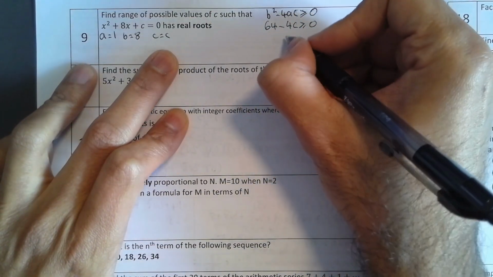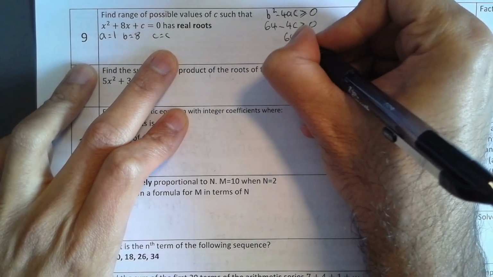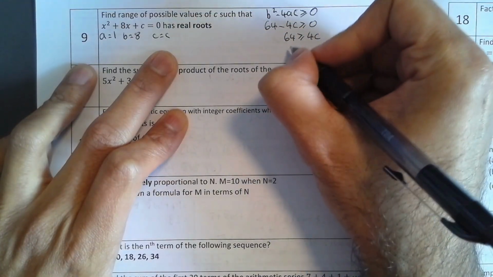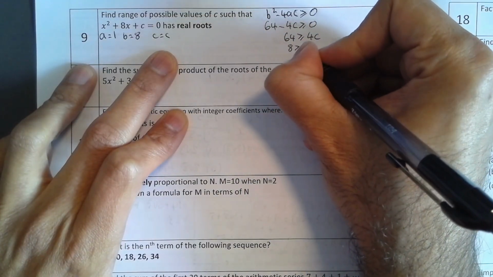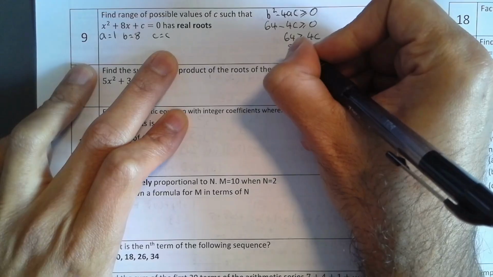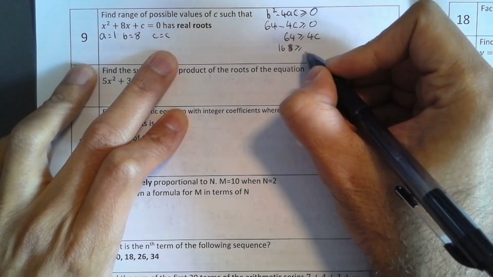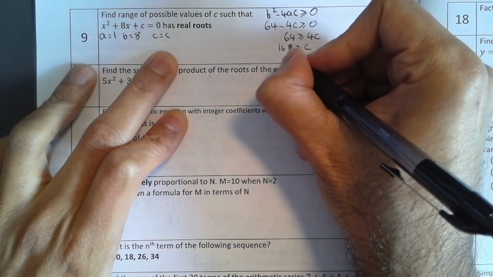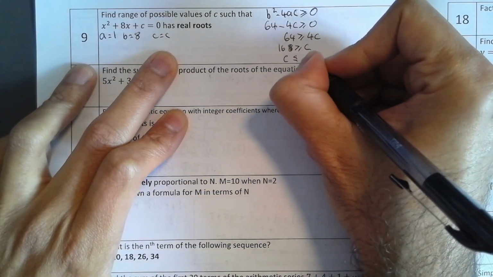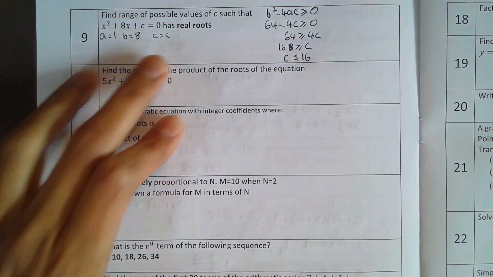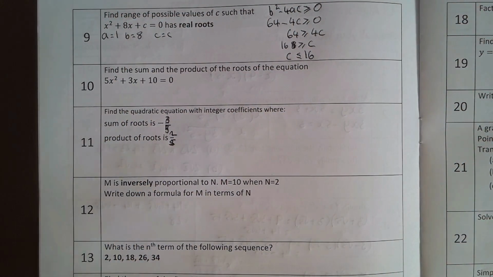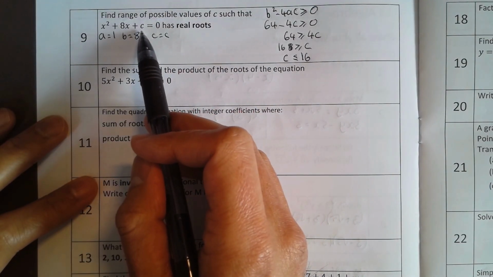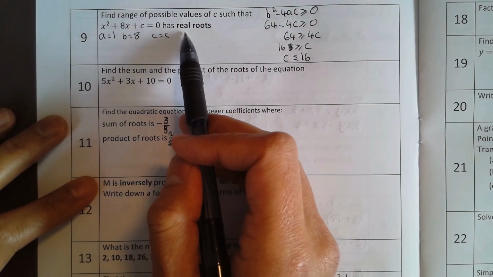I can add 4c to both sides over here, so I get 64 is greater than or equal to 4c. Divide both sides by 4, and that tells me that 16 is greater than or equal to c. And now we usually would write it the other way around, so we will say c is less than or equal to 16. So what that's telling me is that any time my value of c, or this number here, is 16 or less, I will get real roots.